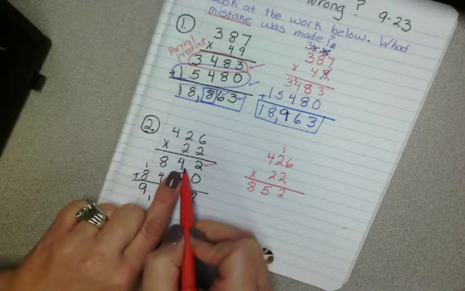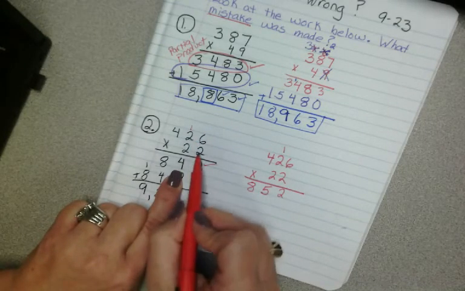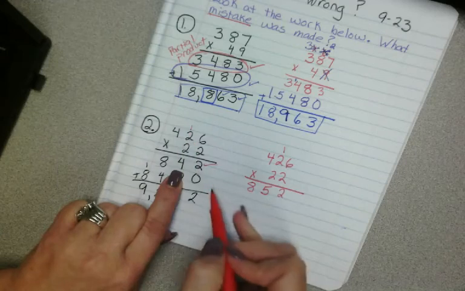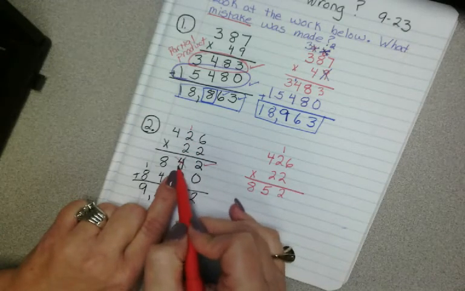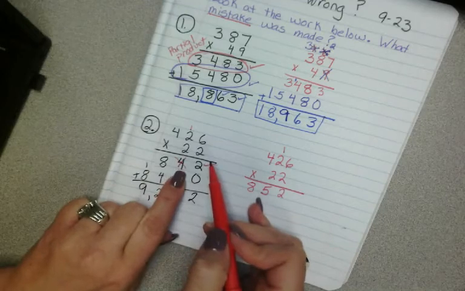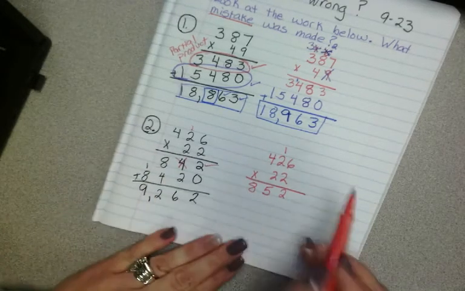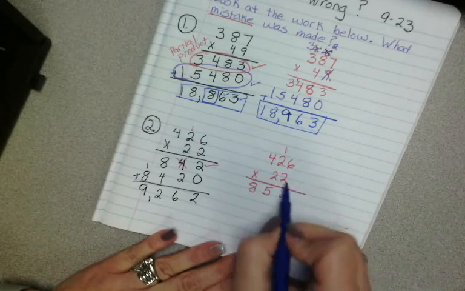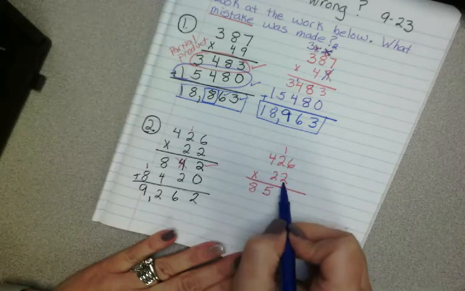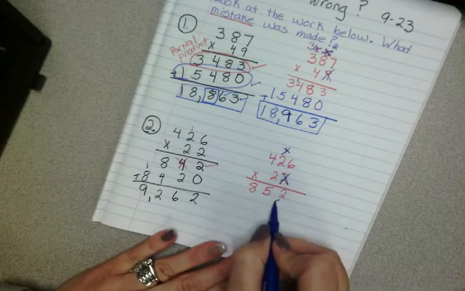Oh, this person must have forgotten to carry over or to regroup the 1 to make this 5. So in this case, the partial product was wrong. Okay, the regrouping, there was a mistake with regrouping. Okay, let's keep going to see if we identify any more mistakes. Okay, so now that I have multiplied all 3 numbers times my ones place, I'm going to go ahead and cross these numbers out and put my placeholder 0.